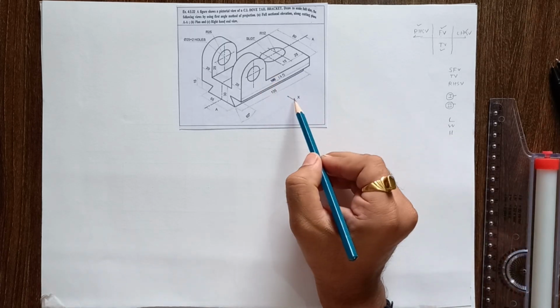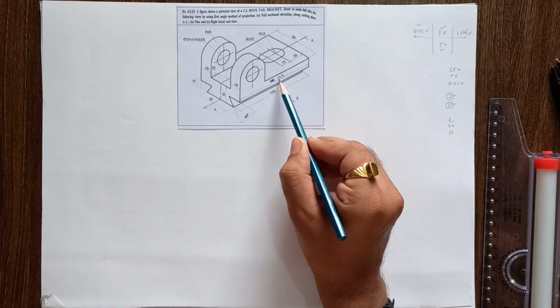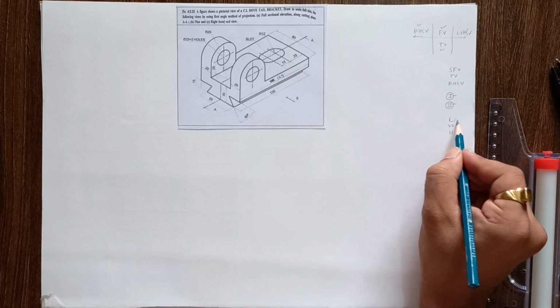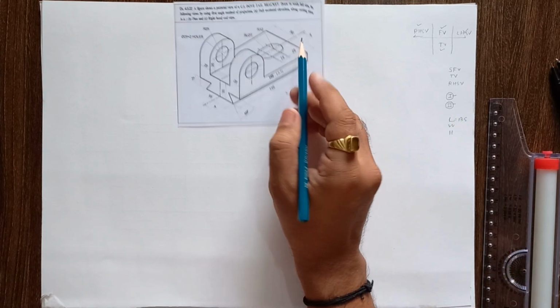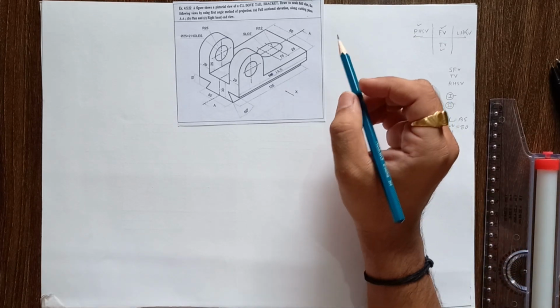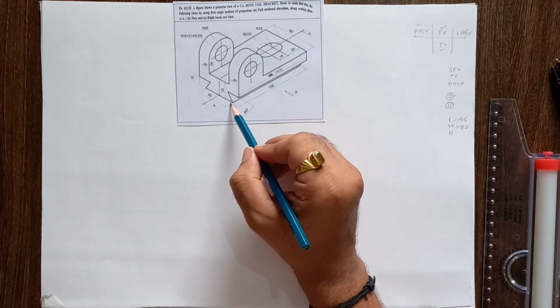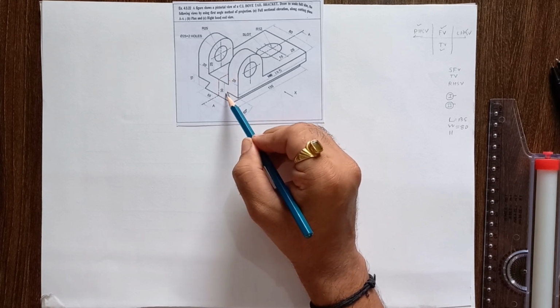Now here this is the x direction, so from this end to this end is the length of this object. So the total length of this object is 135 mm. The thickness of this object is 80 mm. Width is 80 mm, and height: you can see here from base to this surface the height is 30 mm.